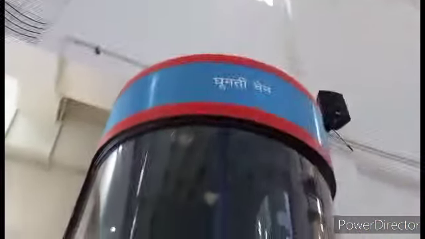Next. So apparently this one's called Ghumati chain. Rotating chain. Let's see if I press the button, what happens. It's rotating fast. Oh wait. Okay. It said wait because it's too fast.